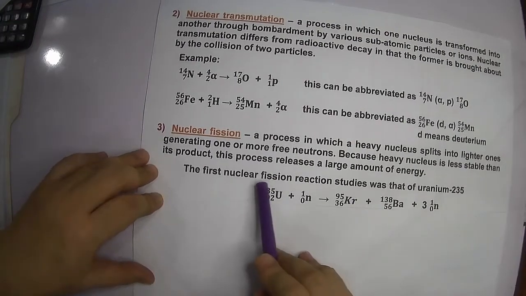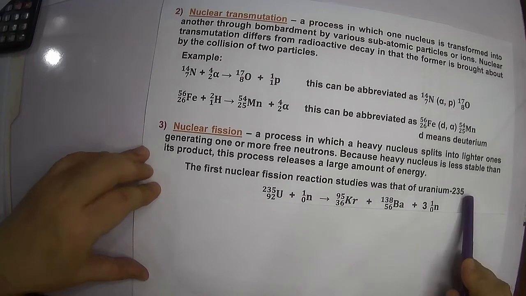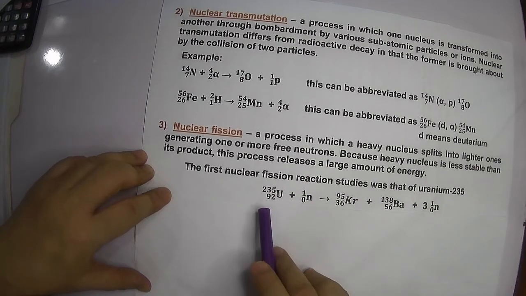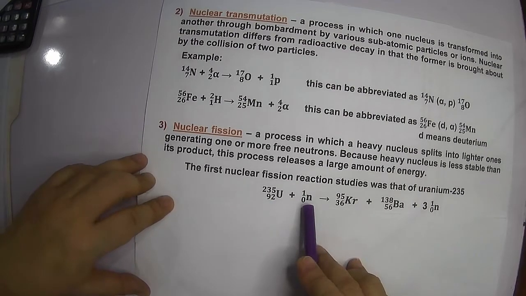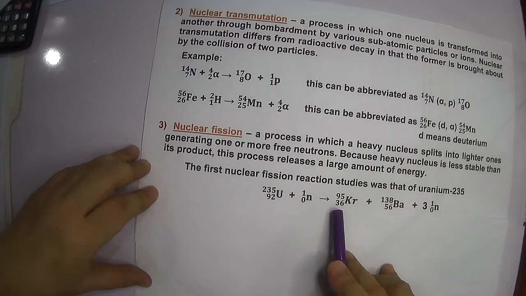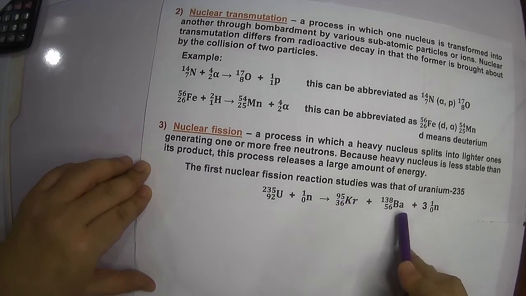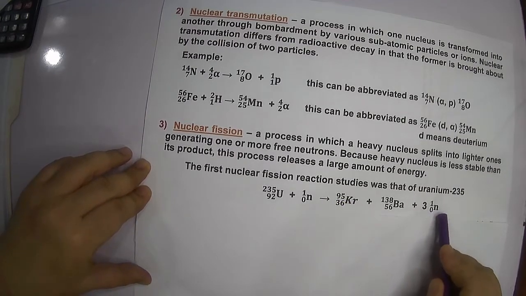The first nuclear fission reaction studied was that of uranium-235. When uranium-235 is bombarded by a neutron, it produces nuclei of krypton-95 and barium-138 and 3 neutrons.